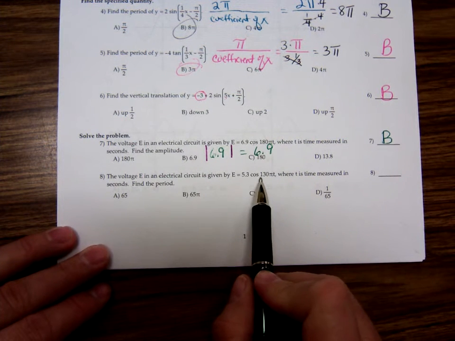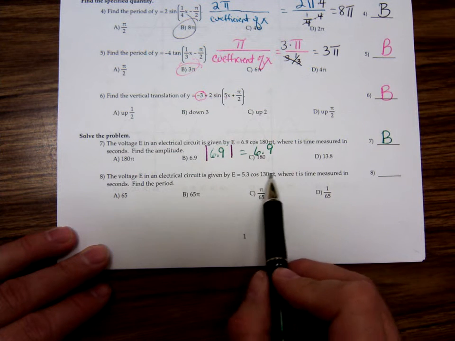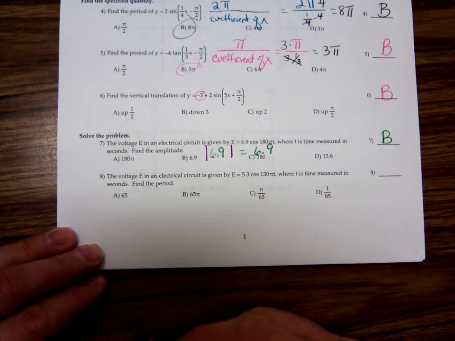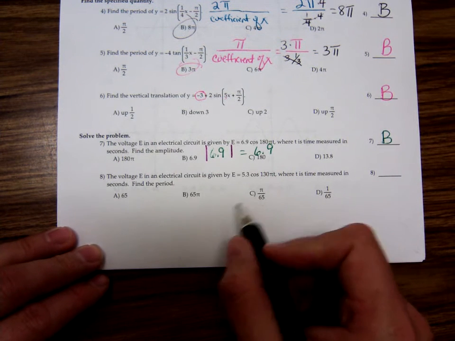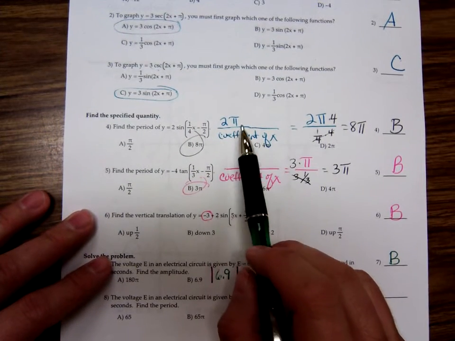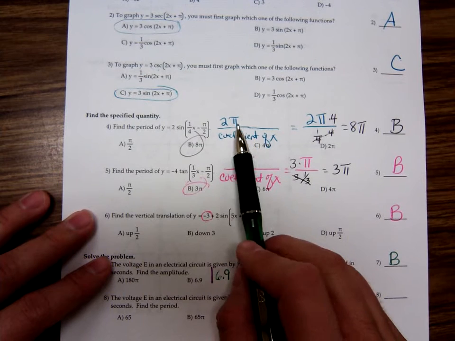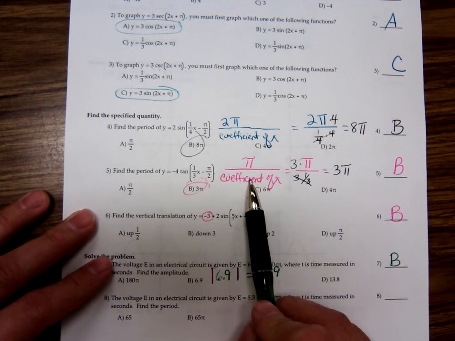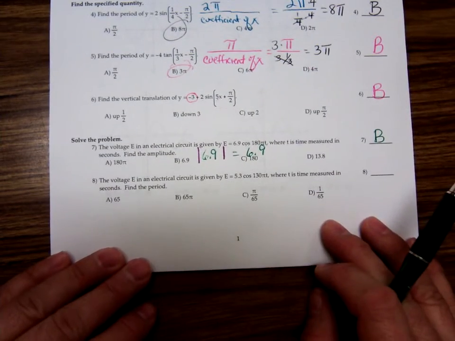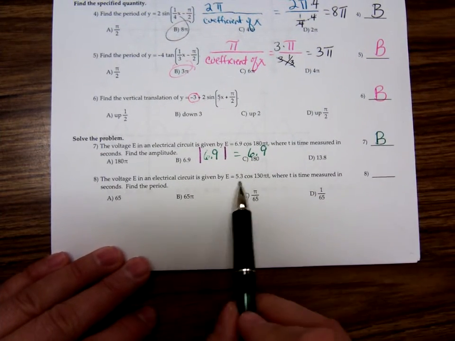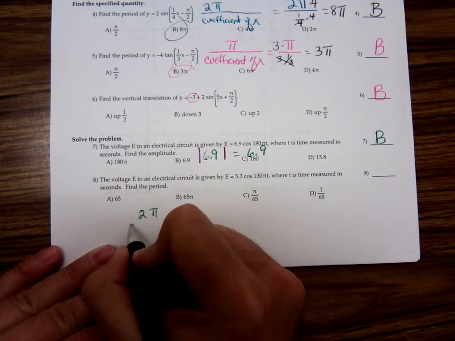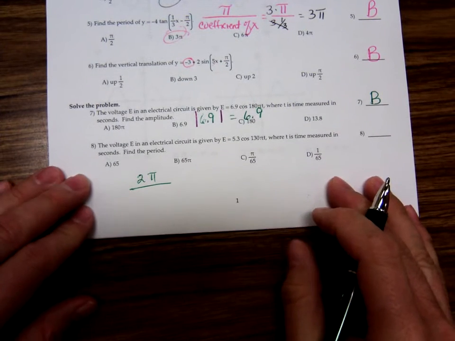Then number 8 asks, find the period. You're given another function, E equals 5.3 cosine 130 pi t. To find the period, for sine, cosine, secant, and cosecant, it's 2 pi over the coefficient of x, whereas with tangent it's pi over the coefficient of x. But we're looking at cosine, so it's 2 pi over the coefficient.